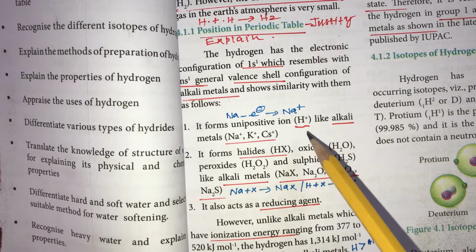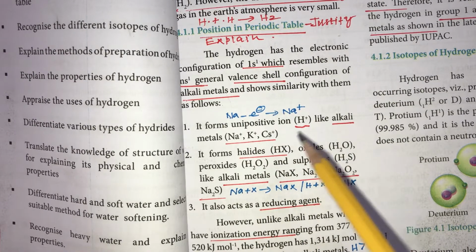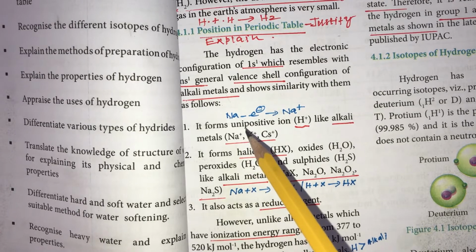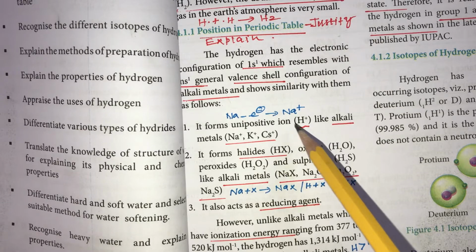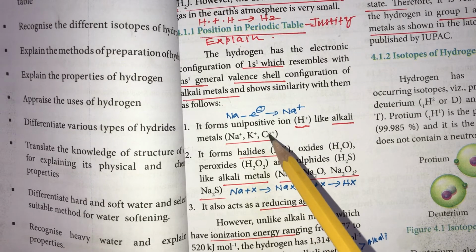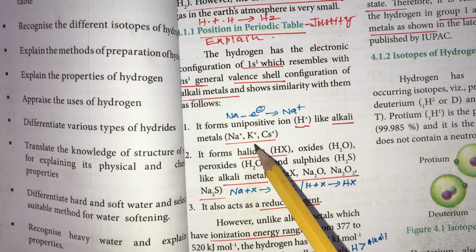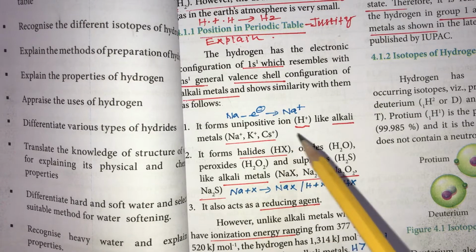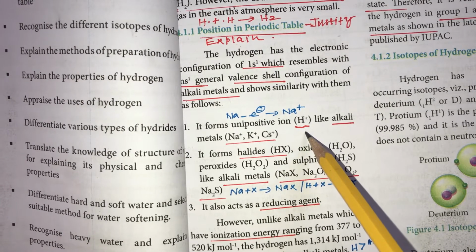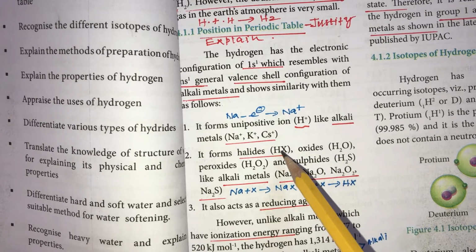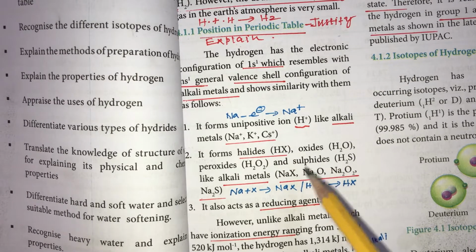Hydrogen forms a unipositive ion like that of alkali metals. For example, sodium, if it loses one electron, forms Na+ ions. Similarly, K+ and the cesium cation also form if they lose one electron. Hydrogen also forms a cation, a unipositive ion, like that of alkali metals. The resemblance in one property.